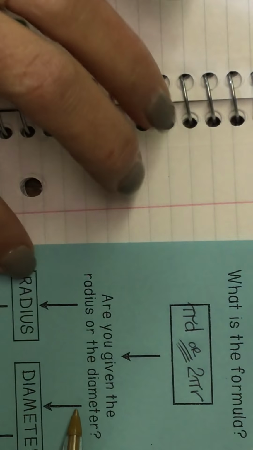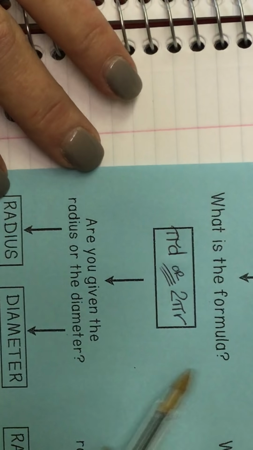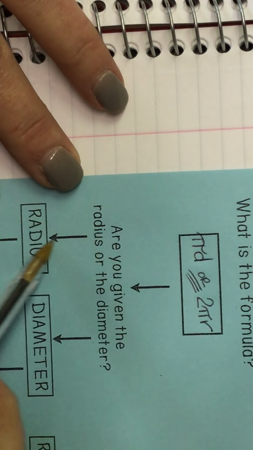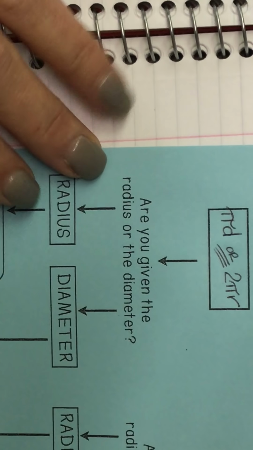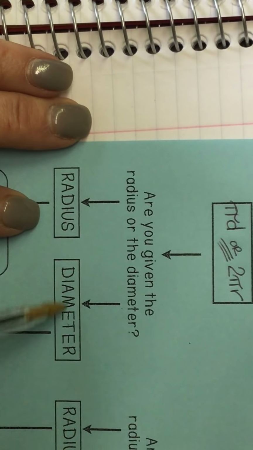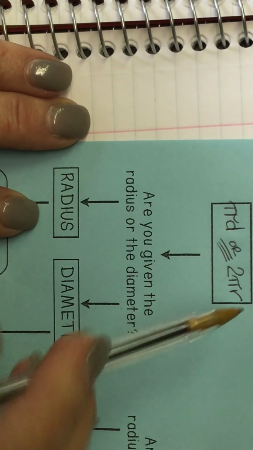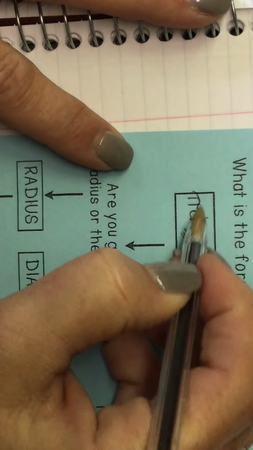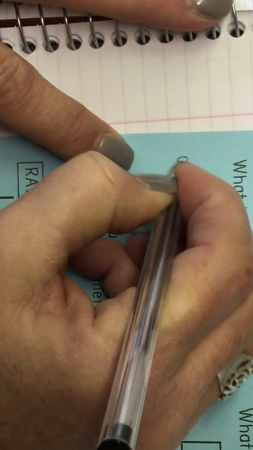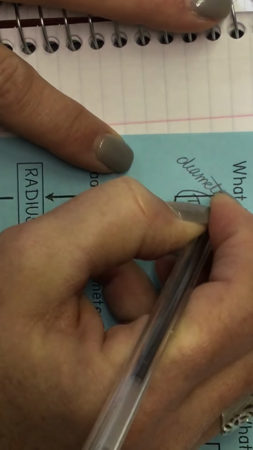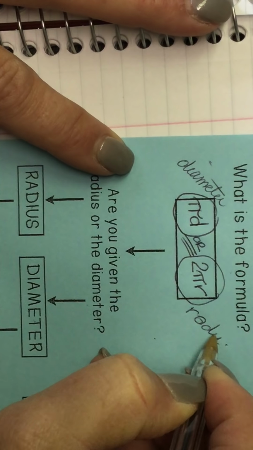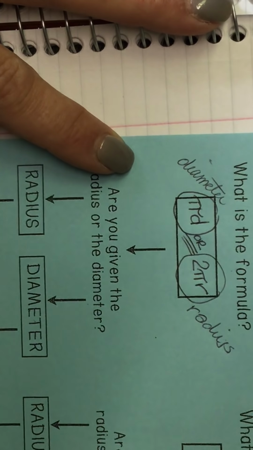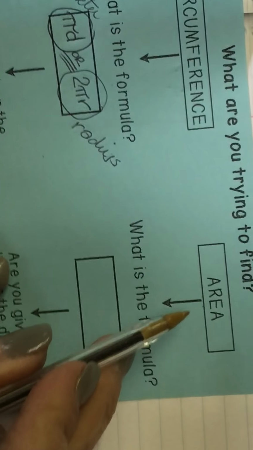Okay, now let's look at, are you given the radius or diameter? If you're given the radius, you multiply by 2 to get the diameter, and you substitute. I say don't. All you have to do is use the formula that you were given. If you're given the diameter, then you're going to use this one, is for the diameter. If you're given this one, is when you're given the radius. Okay? Sorry.